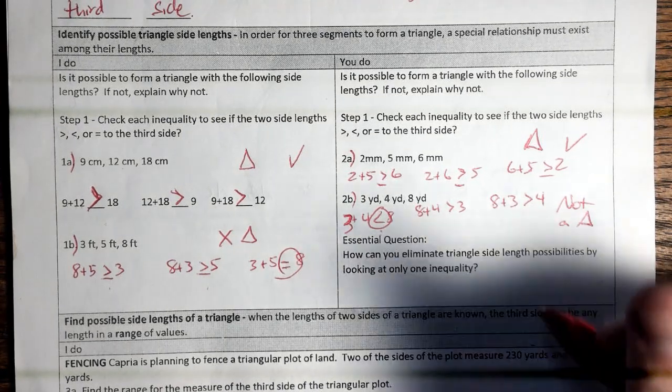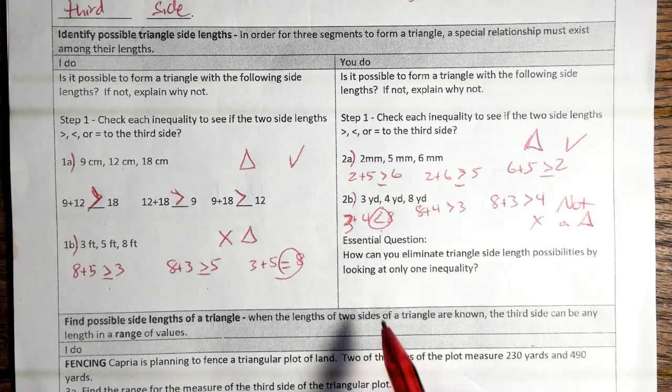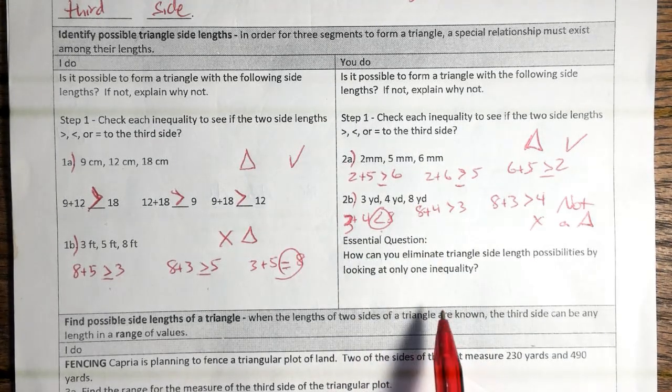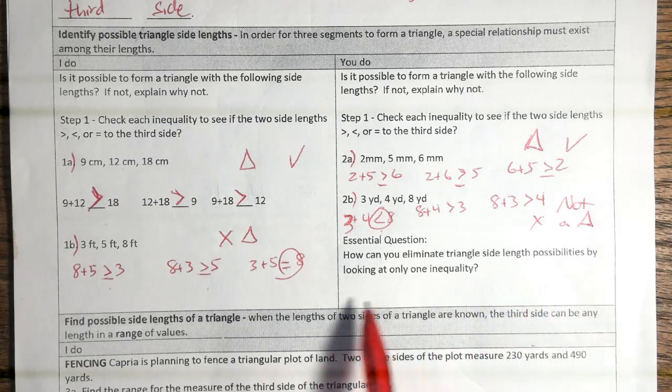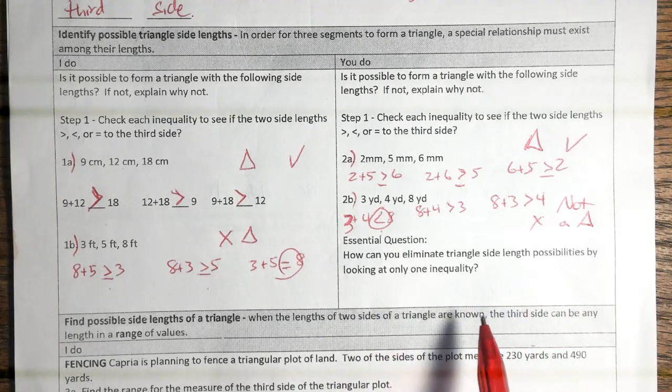Let's see. And we actually put an X over there, but anyway. All right, essential question. How can you eliminate triangle side length possibilities by looking at only one inequality?